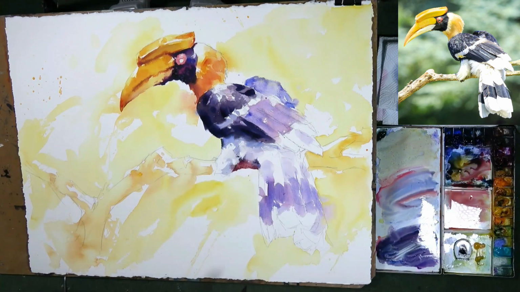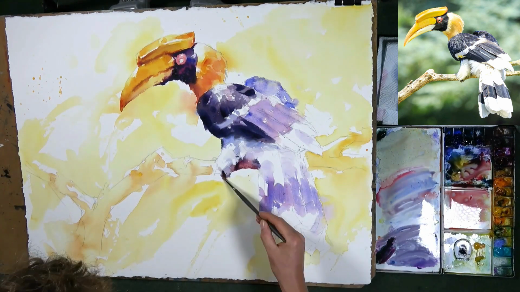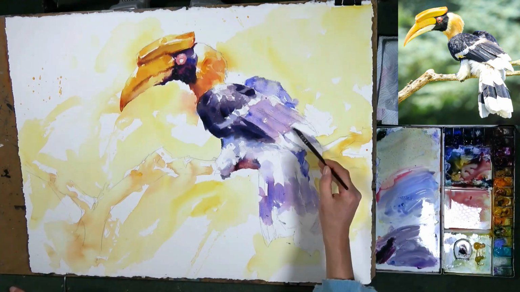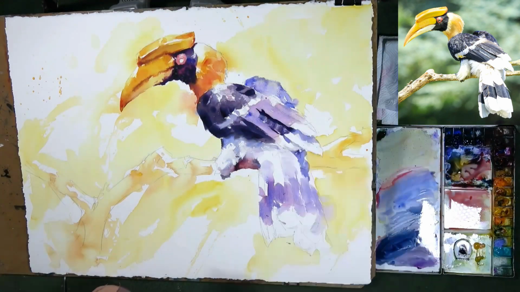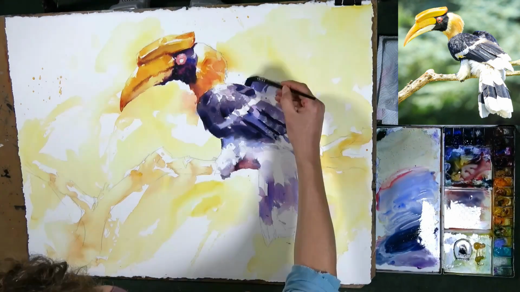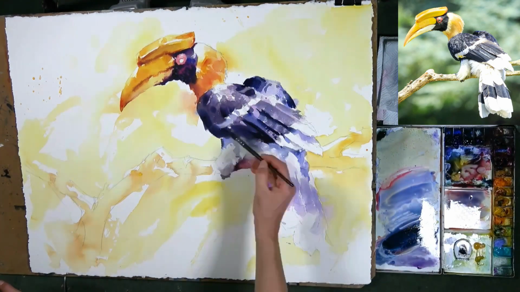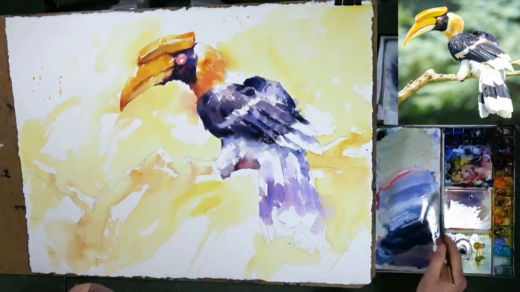I'm going to take that exact same approach into the rest of the bird. Very direct brush strokes, letting the nice flowing colours underneath show through, and we start to get this contrast of sharper washes on top against the more flowing washes underneath.